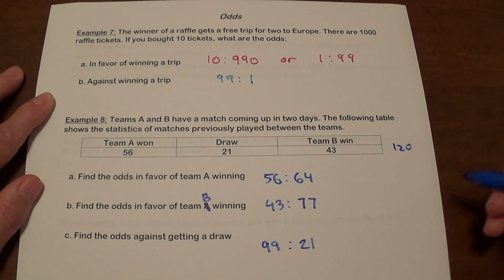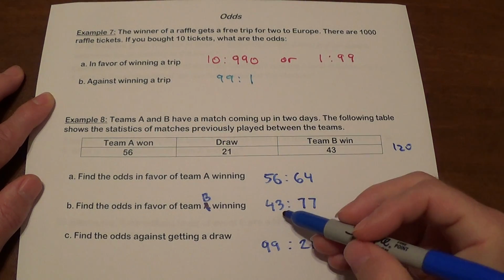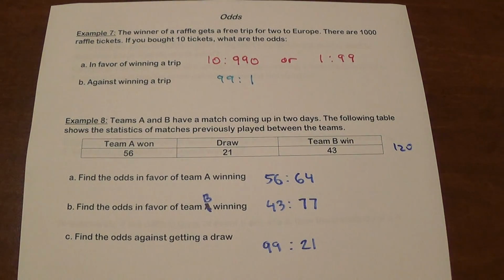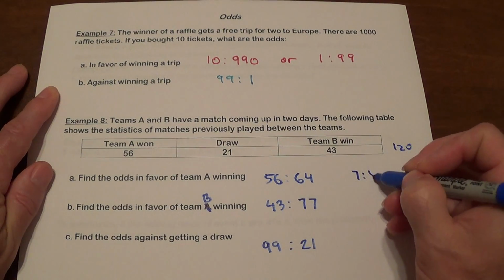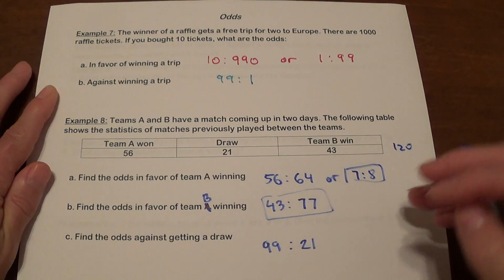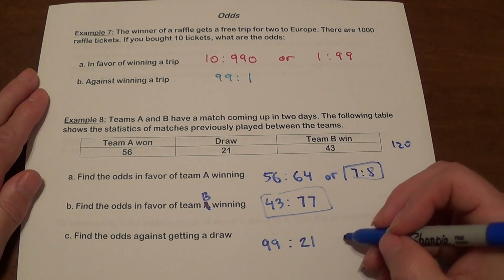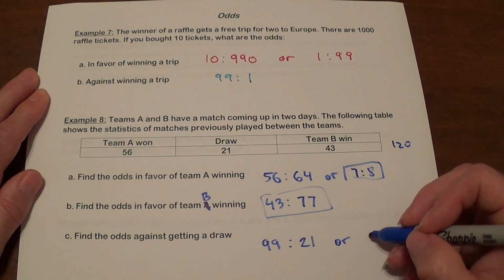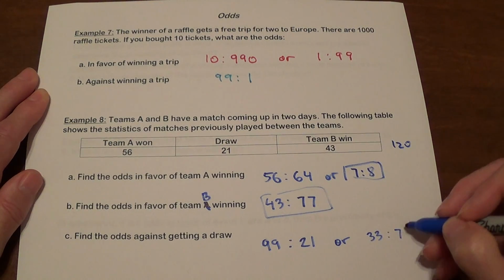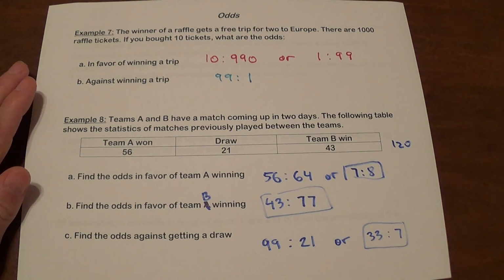Now we have to see if these numbers simplify. I didn't check as far as simplifying. Well, 43 is prime, but this can definitely simplify. 56 and 64 can both be divided by 8, right? So 56 divided by 8 will give us 7. So it's going to be 7 to 8. This stays like that. And 99 and 21 can also be simplified. They're both divisible by 3. Right? That's going to give you 33 to 7. Okay. These are our odds.